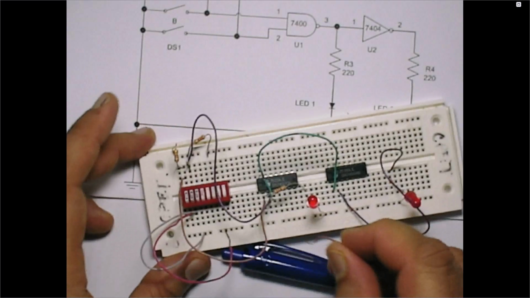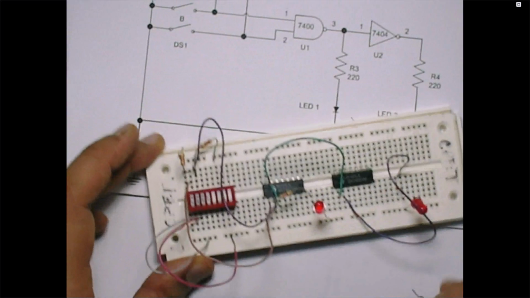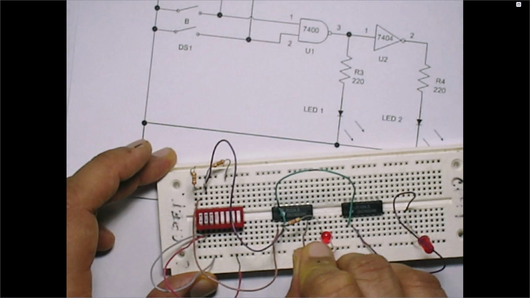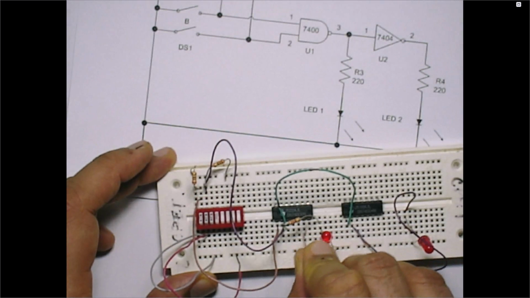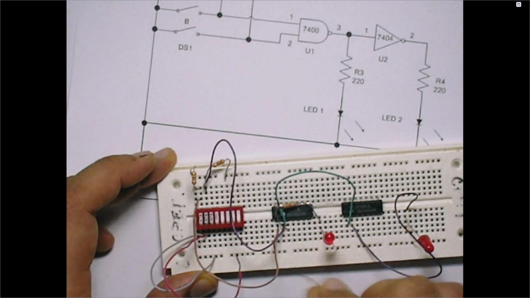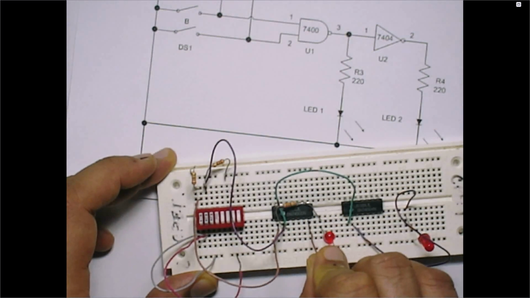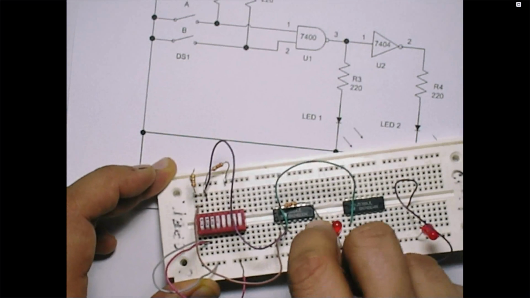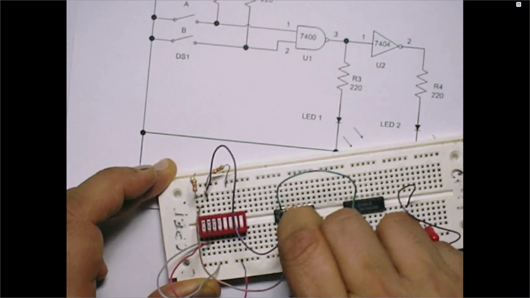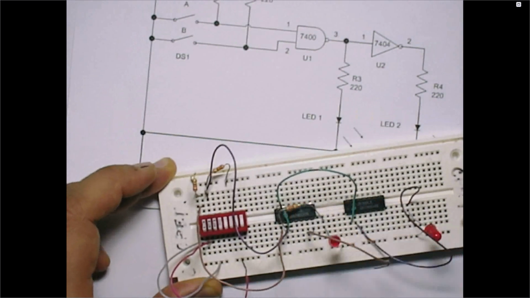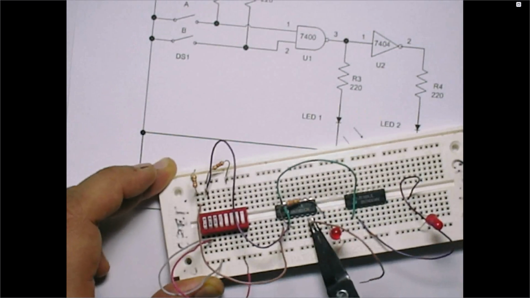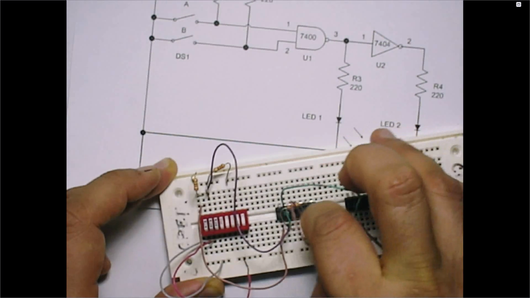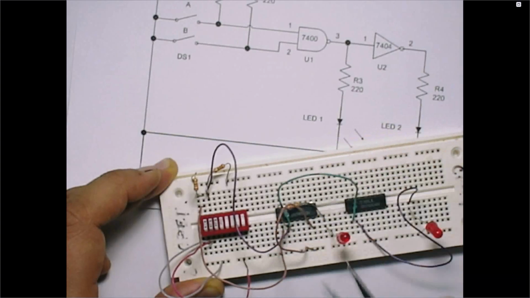Now let's do the first one. For 7400, this is my pin 7, right? This is the last pin at the bottom row. So that's my pin 7. I'm connecting pin 7 here, using my needle nose plier to push it here, and then connecting the other side to the ground, because pin 7 has to be connected to the ground. So I'm just connecting this to the ground.